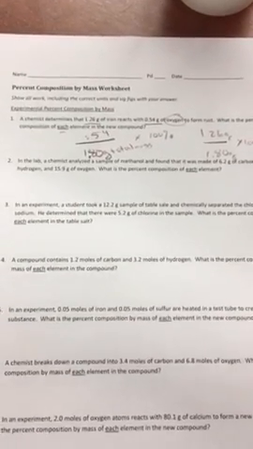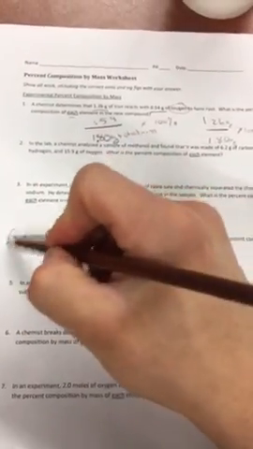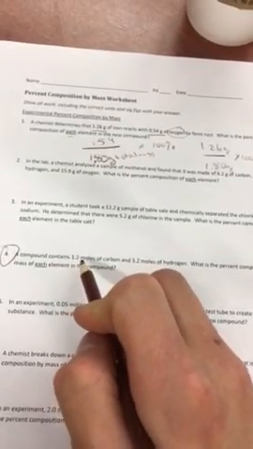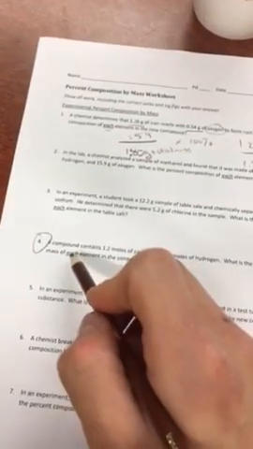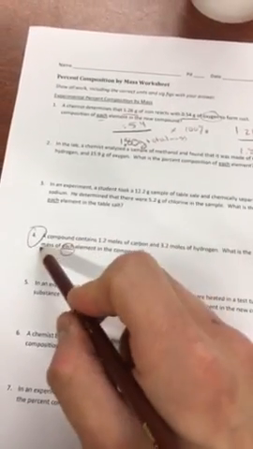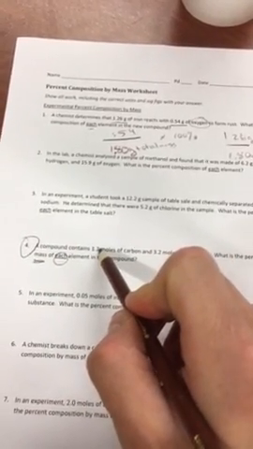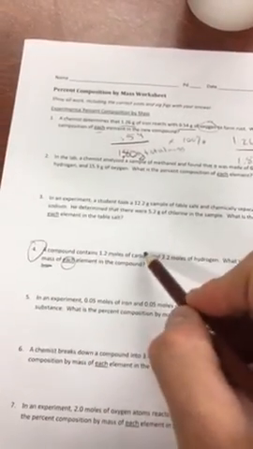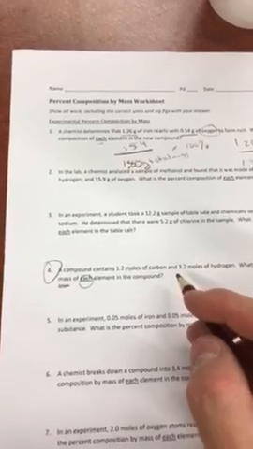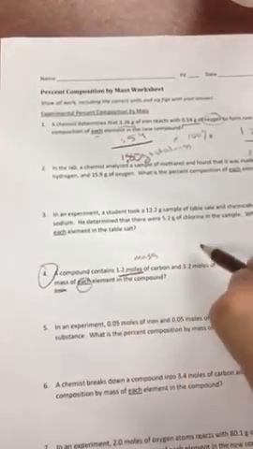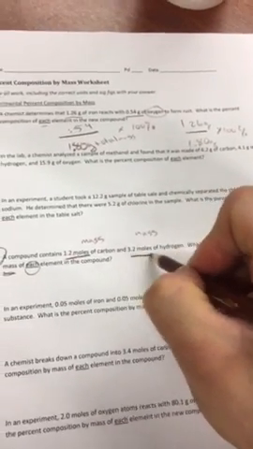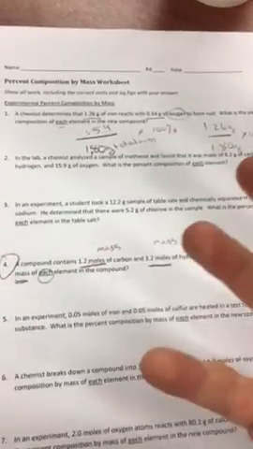It really starts to get more complicated once you get down. So once you start to get to number 4, my favorite, bam. A compound contains 1.2 moles of carbon and 3.2 moles of hydrogen. What is the percent composition by mass of each element? So, because it's asking mass, you can't do moles, right? Moles is not good. You need mass. So in order to get mass, you have to do your favorite thing, which is dimensional analysis. If I want to figure out the mass of 1.2 moles of carbon and the mass of 3.2 moles of hydrogen, I have to figure out the masses first.